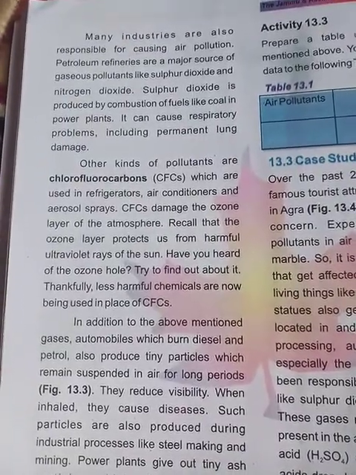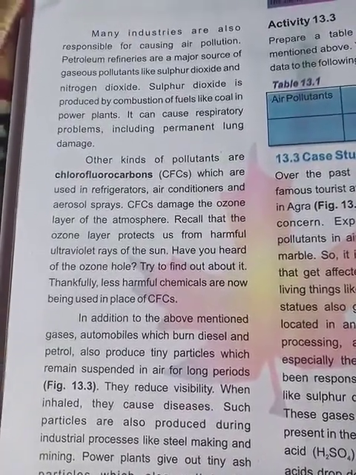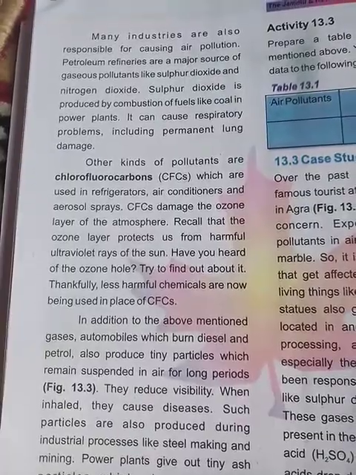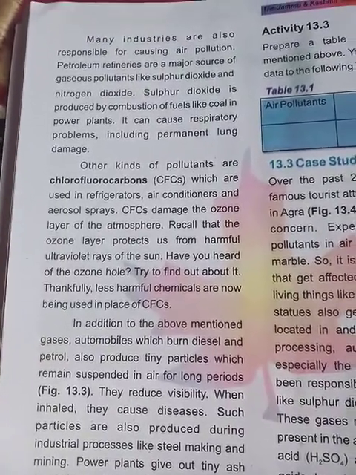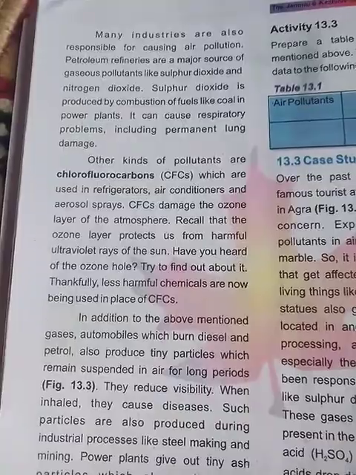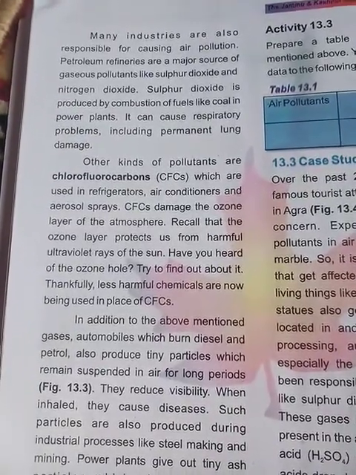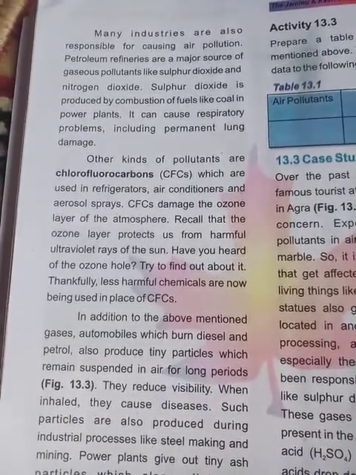When they reach the earth, they may destroy the crops, and they may harm human beings, causing skin cancer. Gene mutation is one of the effects they cause in animals.